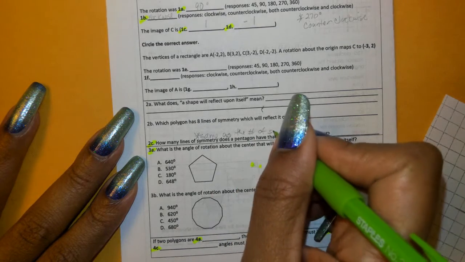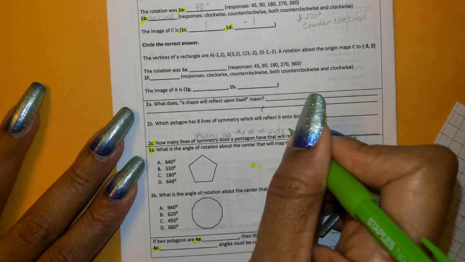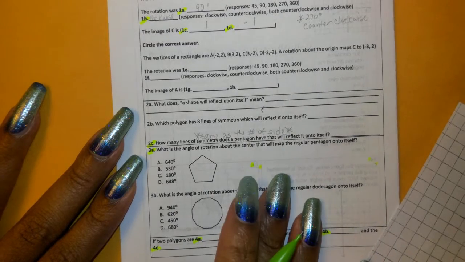This means number, not hashtag. Okay, please. I'll be trying to hashtag my lesson. Okay, so here we go.